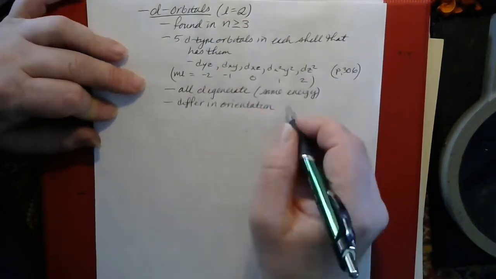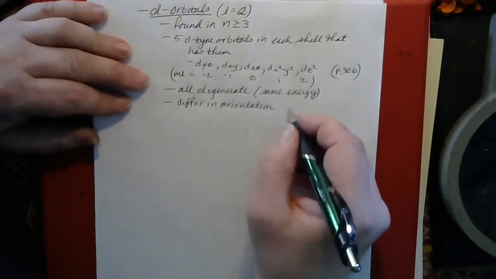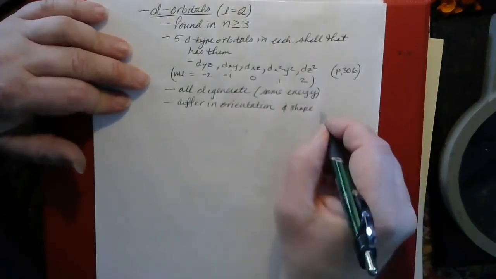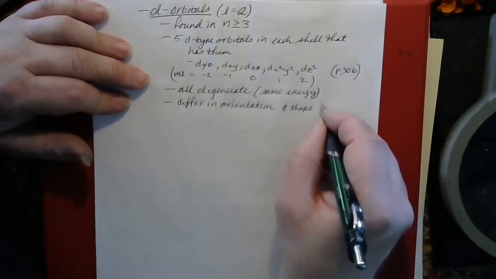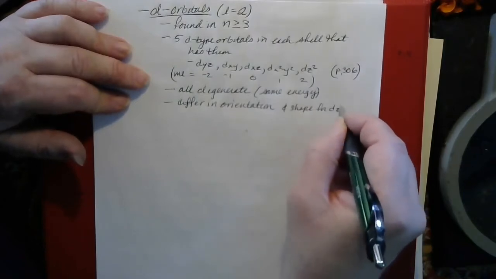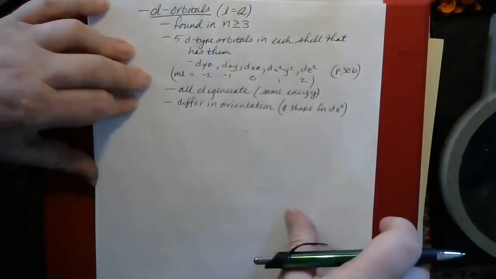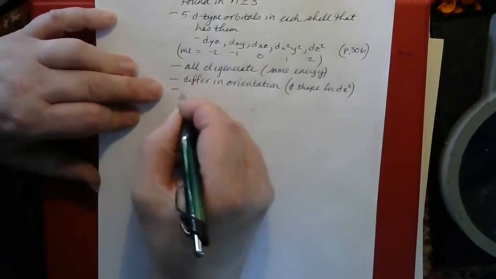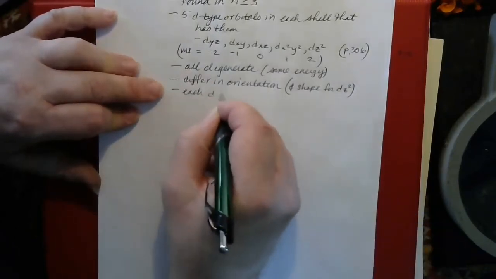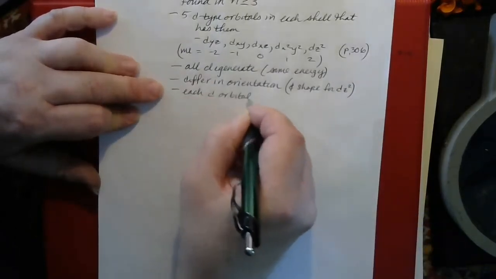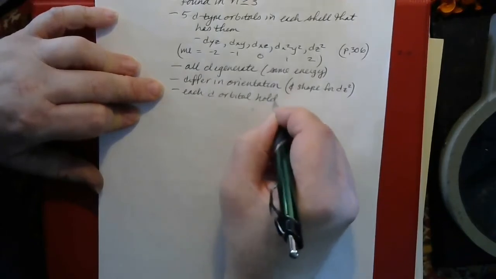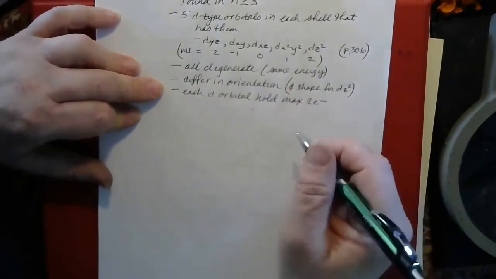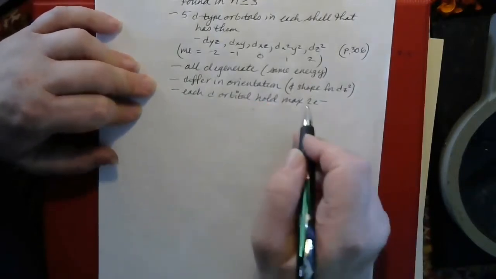So as with the p orbitals, their main difference is in orientation, except for that one oddball dz squared. That has a different shape too. Each d orbital holds a maximum of 2 electrons. That's kind of a universal thing for orbitals.